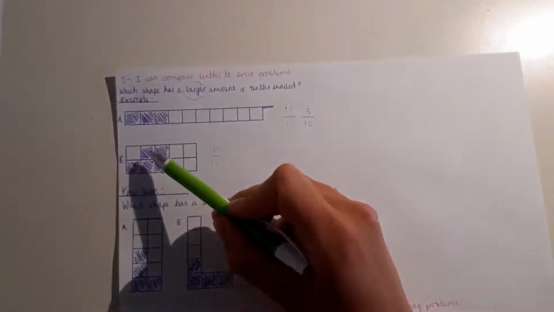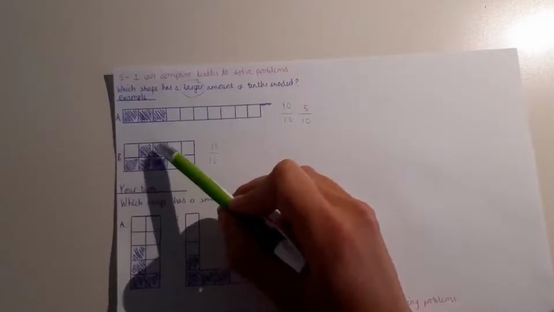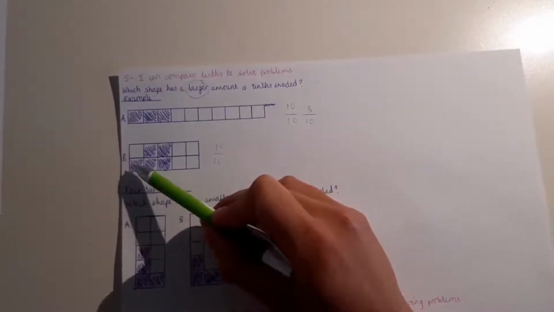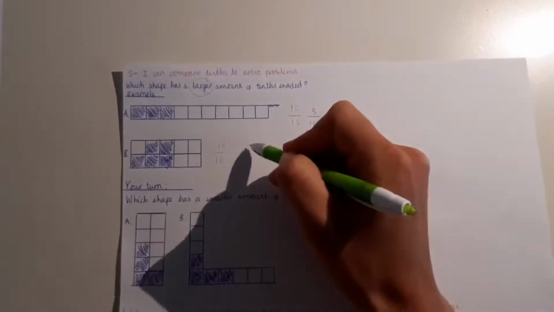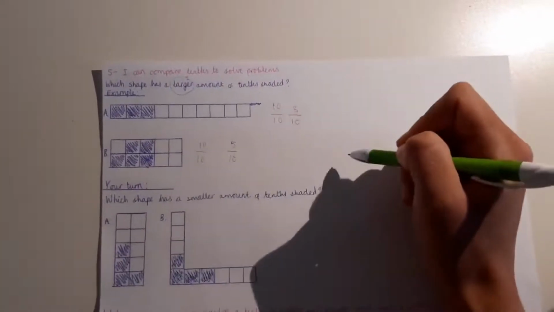Now let's count how many tenths are shaded in this shape. We have 1 tenth, 2 tenths, 3 tenths, 4 tenths, 5 tenths. So this shape has 5 tenths shaded.